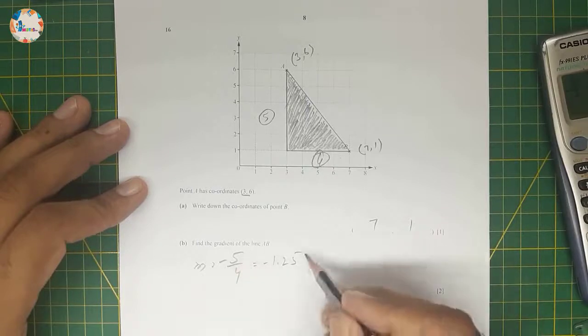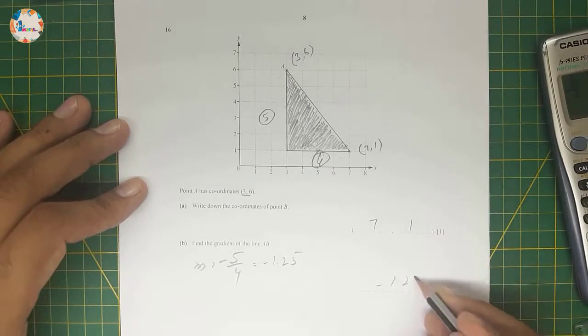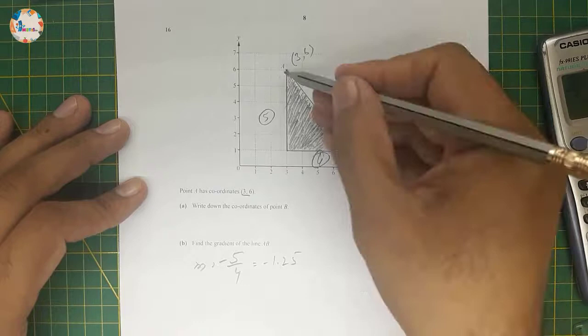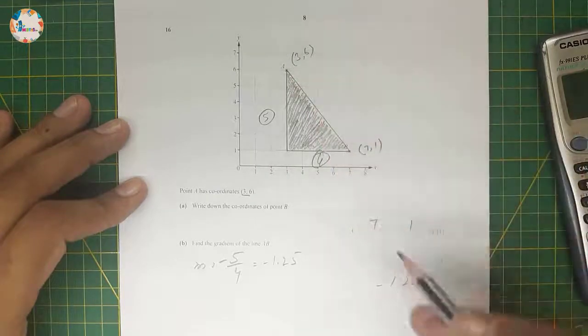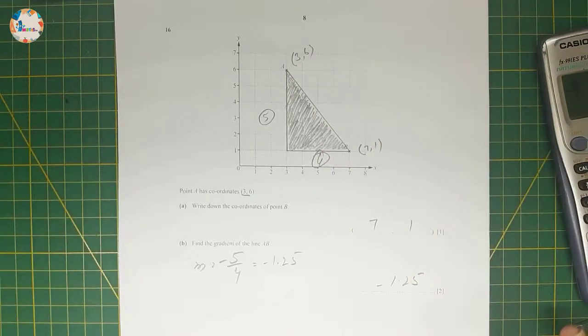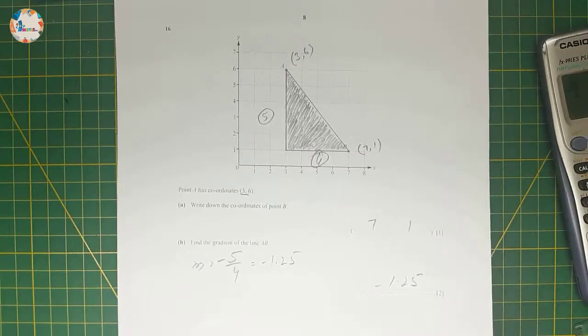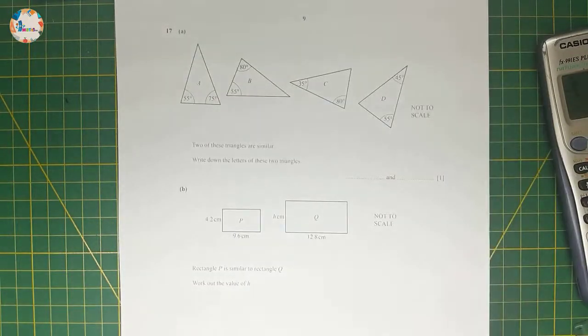We can write this answer or this one. So minus 1.25 will be the gradient. Always when the right side is down and the left side is up, it will be a negative gradient. You'll have to take care of that. Question number 17.